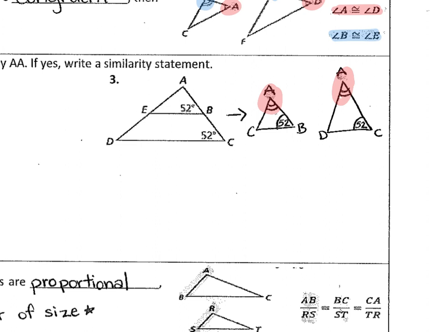The other piece of information I'm given is that angle B is 52 degrees and angle C is 52 degrees. So when I separate these triangles to look at them both, I have the small triangle with angle A and 52 degrees, and I have that bigger triangle with angle A and 52 degrees. What does that mean for us? Are these similar?